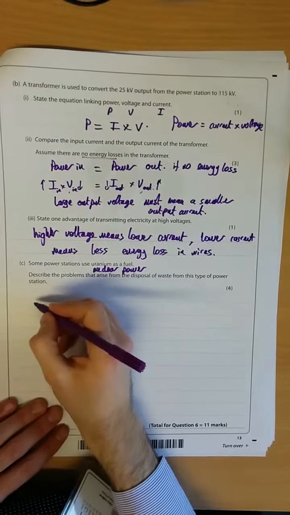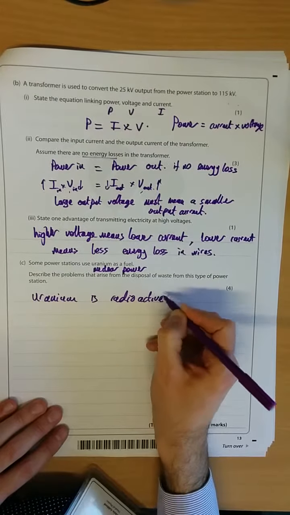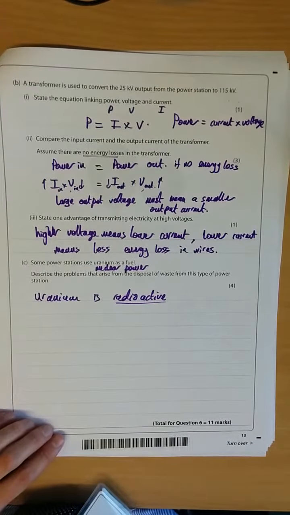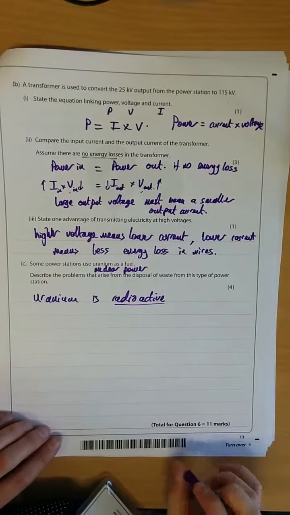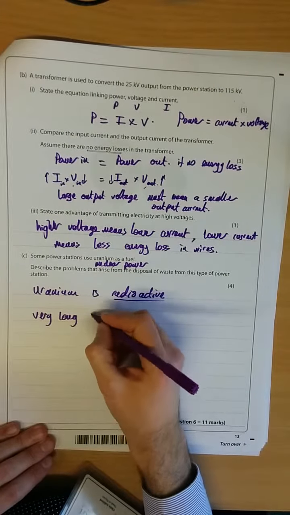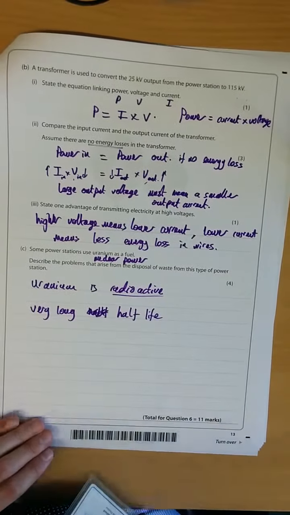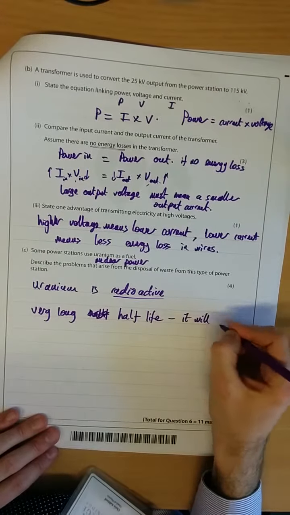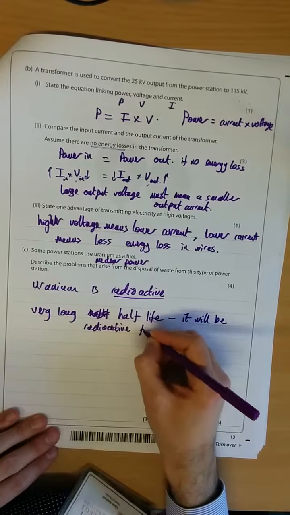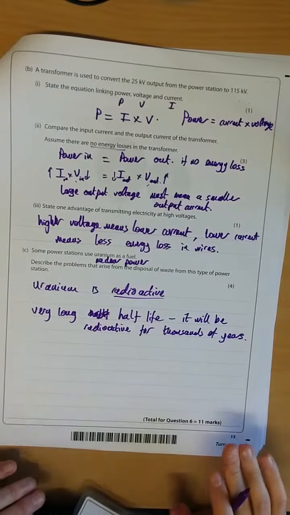Okay, so uranium is radioactive. Okay, that's one problem. It emits radiation. We haven't really studied a lot of detail about radiation yet, but we know that it is radioactive. And the other thing about it is it has a very long, what's called a half-life. It will be radioactive for thousands of years. Okay, so that's another problem for it.